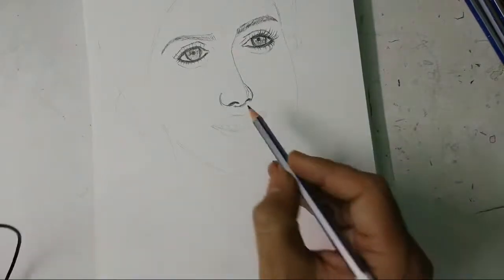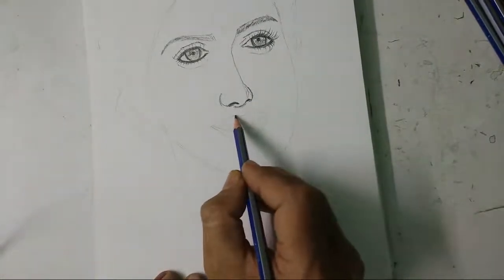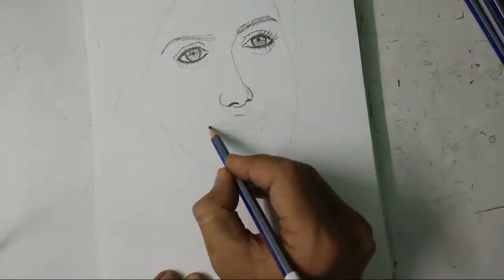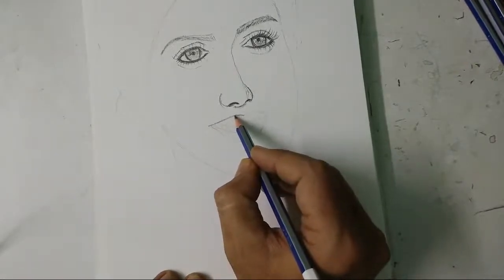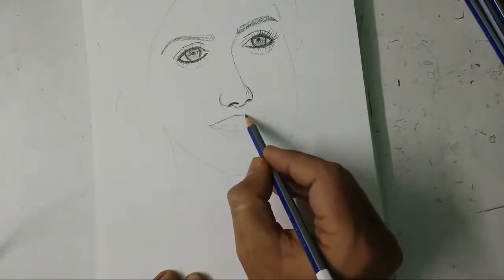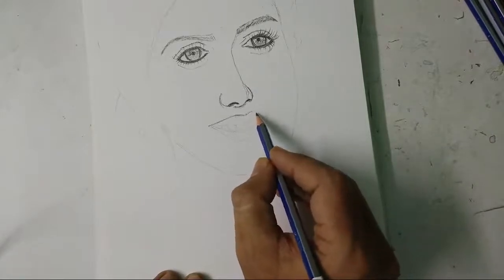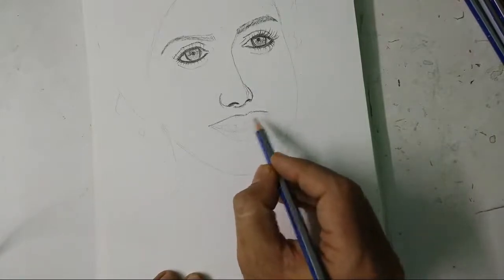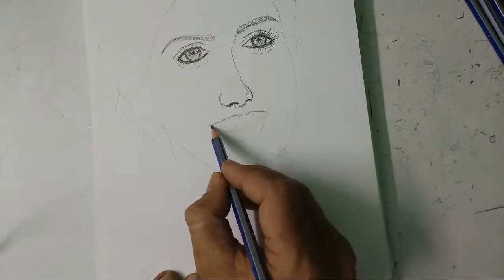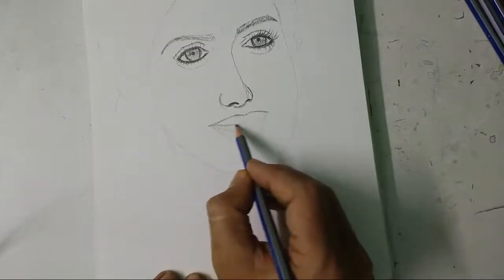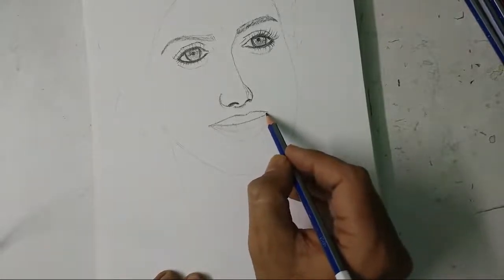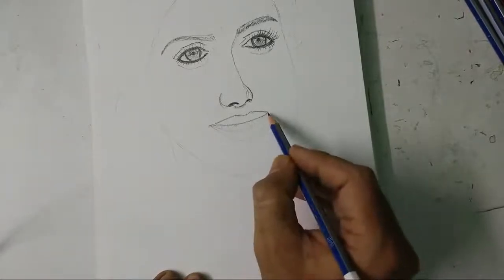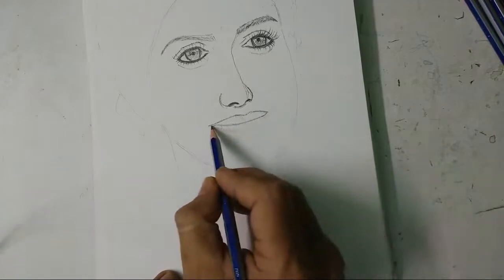Now coming to the lips. Some people say they have problems with the lips. There is a link given below the video where you will see how to draw the lips. That will help you in sketching, especially the lips only. So you can watch that, you will be able to understand how you make the lips and how you give detail.